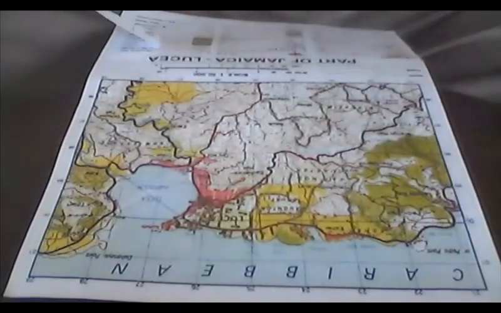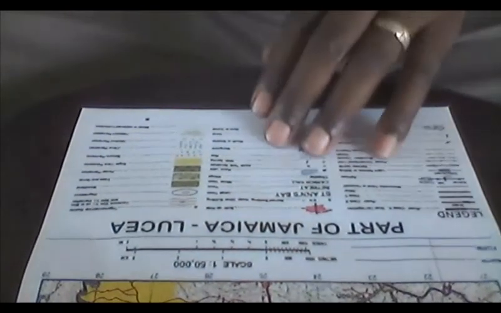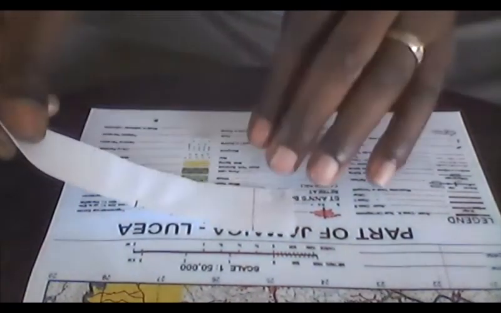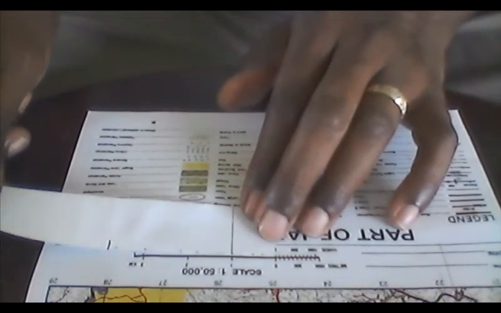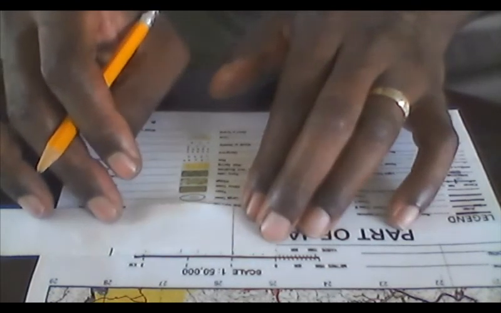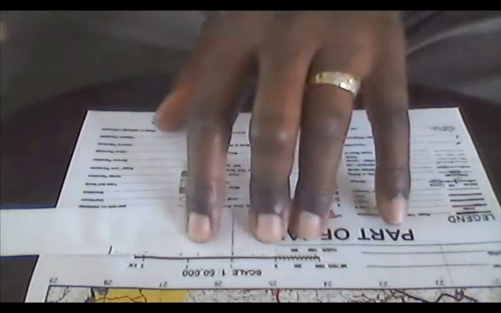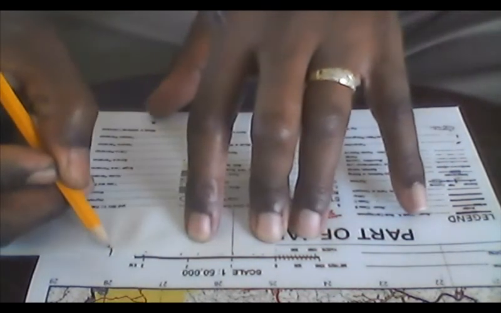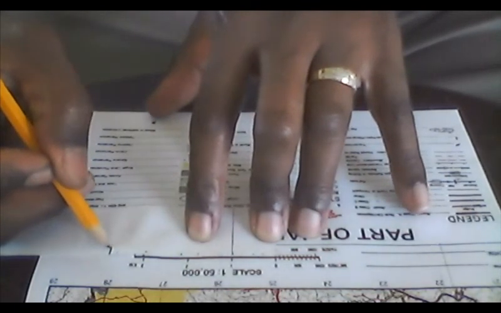Again, we are going to go to our linear scale. You're going to place your paper on your linear scale, exactly where the 0 is. Make sure the tip of your paper is exactly where the 0 is. Again, our final marking where we ended on the road is right here.